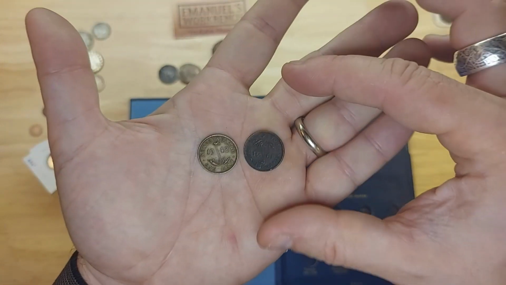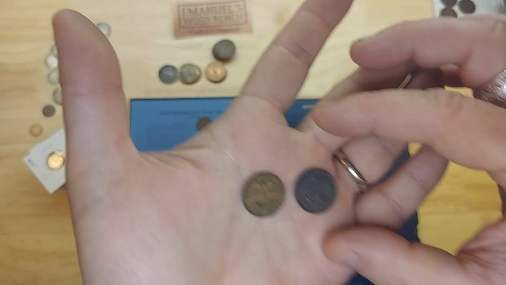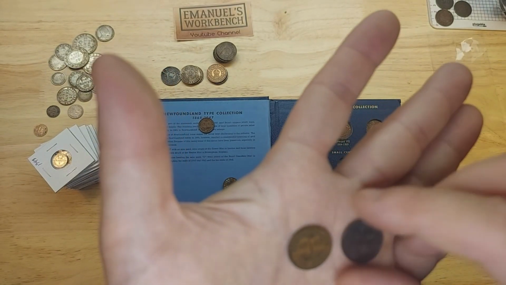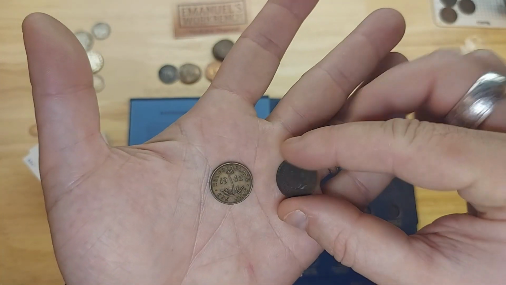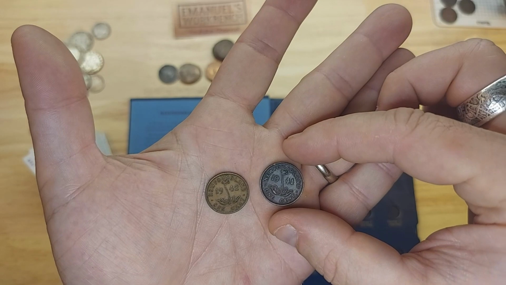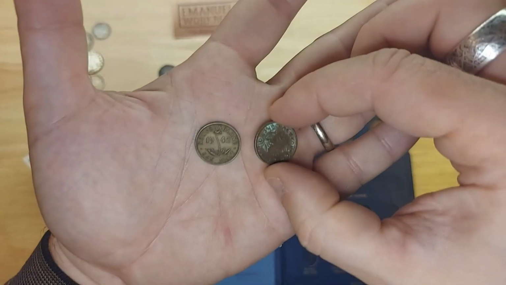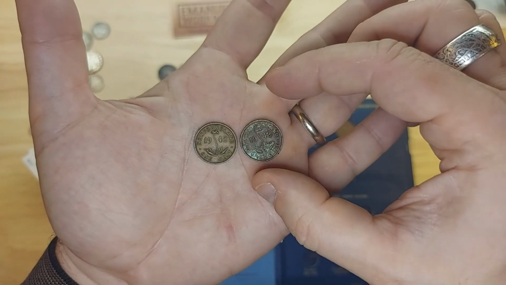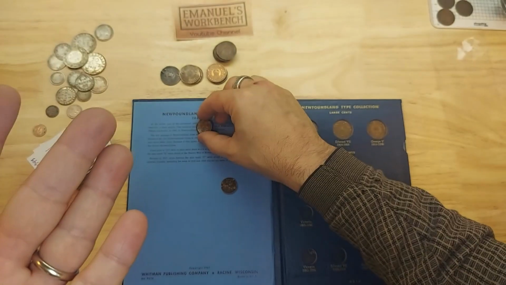The next one is a 1941 as well, like the previous one. Well, this one definitely has more environmental damage on it in terms of oxidation. I'll set that one aside. Second last one, well, we don't even compare. This is also 1942, but you can see the rust on it. Set that one aside.